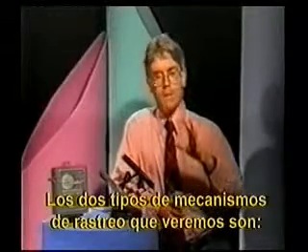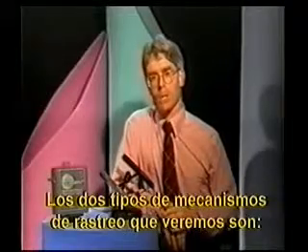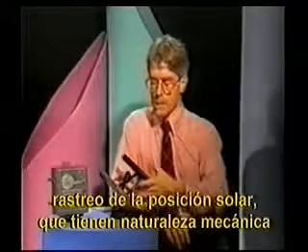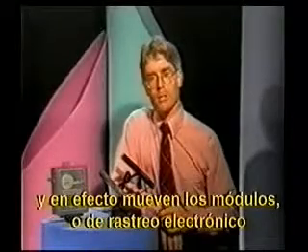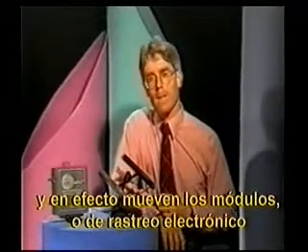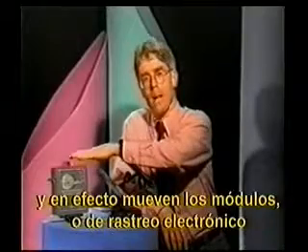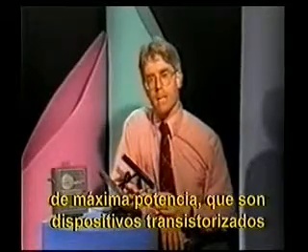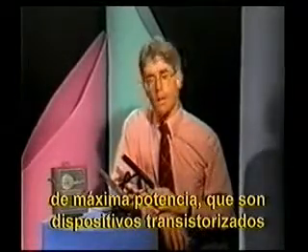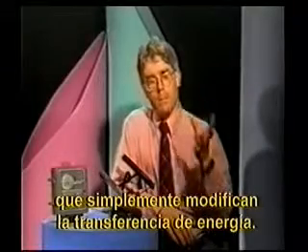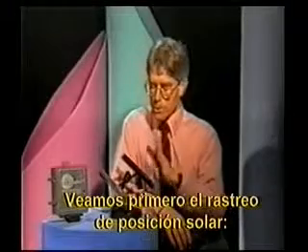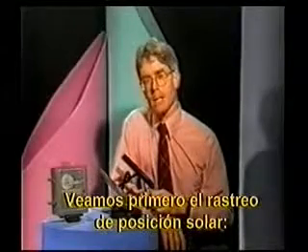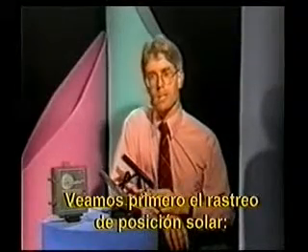The two types of tracking mechanisms that we're going to look at are either sun position tracking mechanisms, which are mechanical in nature and actually move the module, or electronic maximum power tracking devices that are solid-state devices that simply modify the transfer of energy. Let's focus first on sun position tracking as an enhancement to our system design.